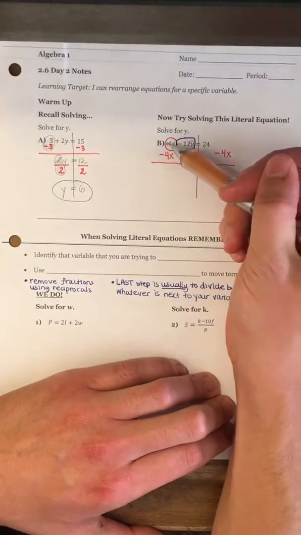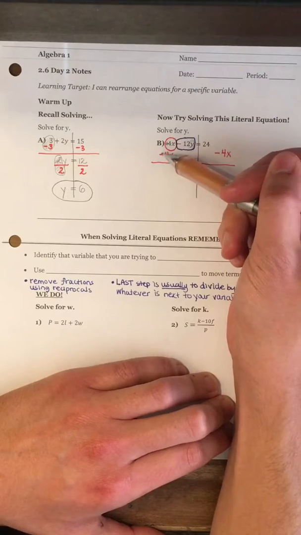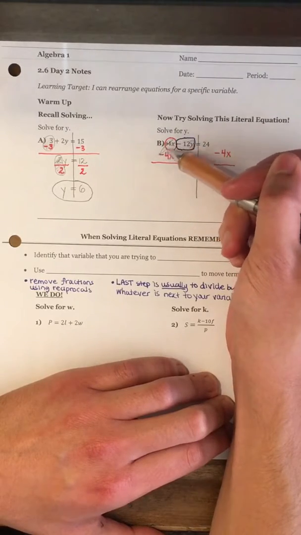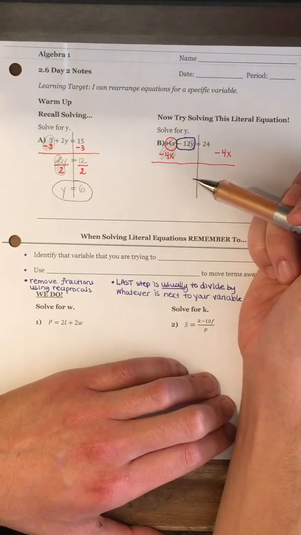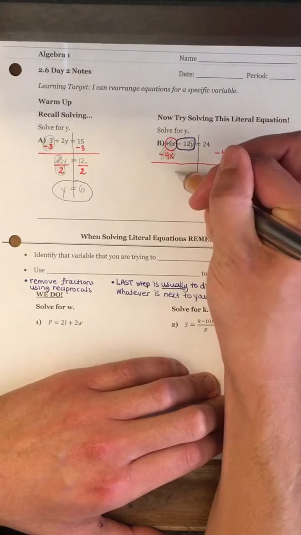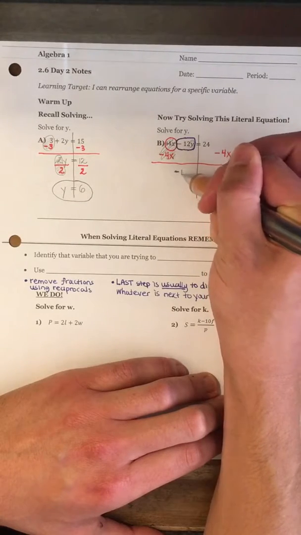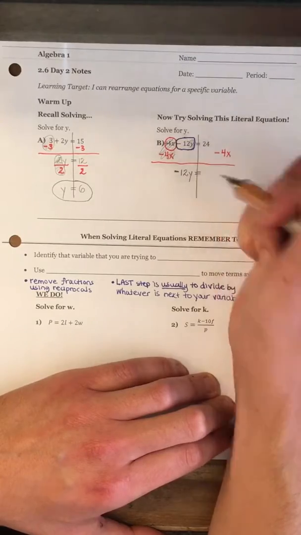So the reason why this is beneficial and helps us out is because we just got rid of this 4x on this side. A positive 4x, I have 4 x's, and then I take away 4 x's. I have no x's left on this side. I've essentially canceled those x's out. What I do have left over on this side is a negative 12y. So I'm going to bring that down. A minus 12y. Got my equal sign.